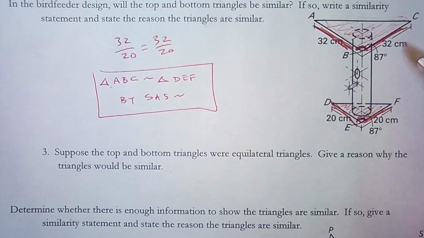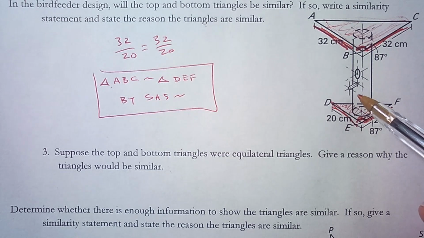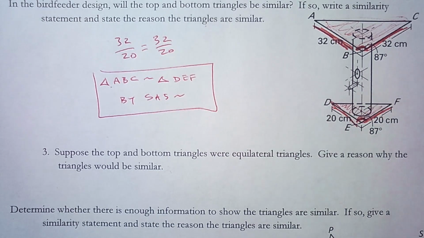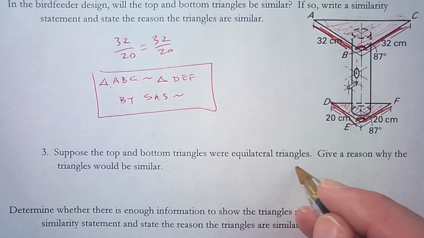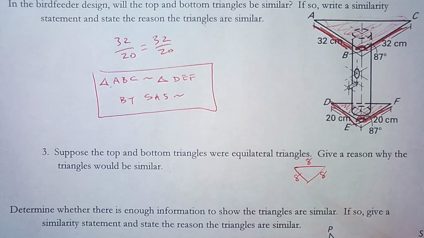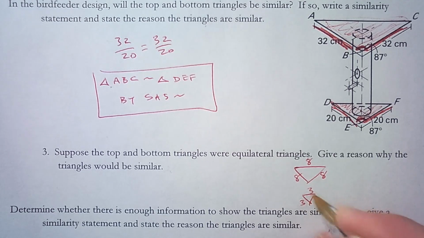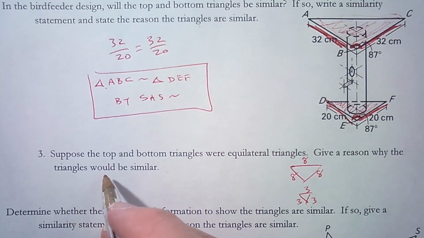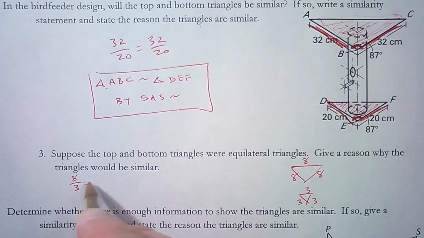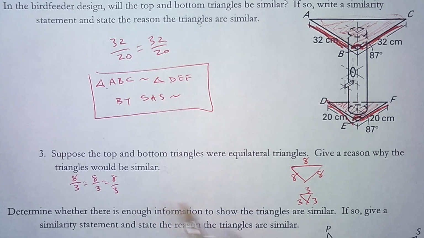Now, what if the top and bottom triangles were equilateral triangles? Then would they be similar? And the answer is yes, they would definitely be similar, because if they're equilateral, let's just make up some equilateral triangles. Let's say the top triangle is 8, 8, and 8, and the bottom triangle is 3, 3, and 3. Then my ratios of sides would be 8 is to 3 as 8 is to 3 as 8 is to 3. Okay, so those are all the same ratio.